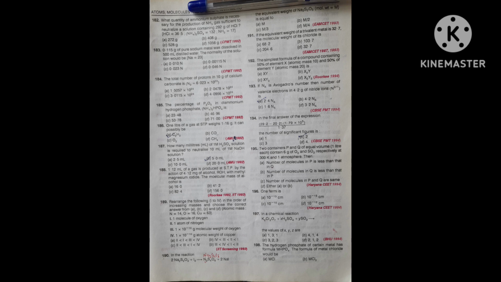Hence the correct answer will be 1, 3, 1. One is for H2SO4, 3 is for SO2, and z, which is not mentioned, is for the products, which all have coefficient 1. So the values of x, y, z are 1, 3, 1, option A. This is a very good question, and it was asked in the BHU exam.